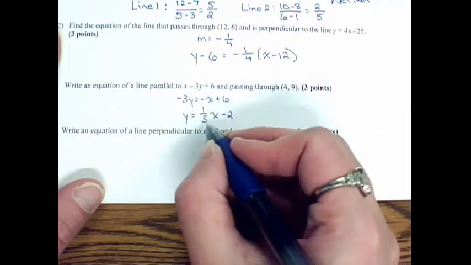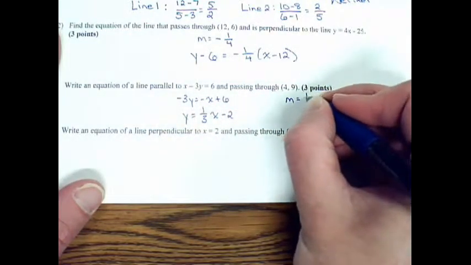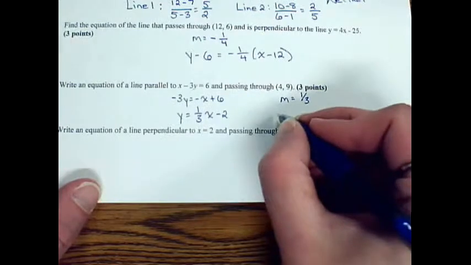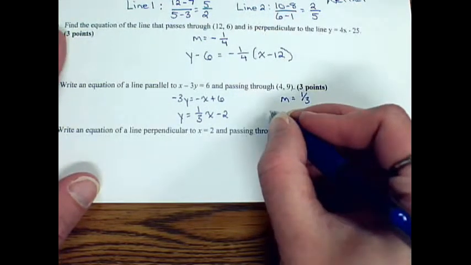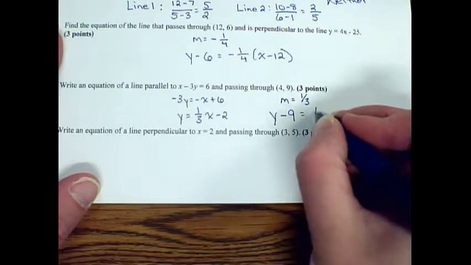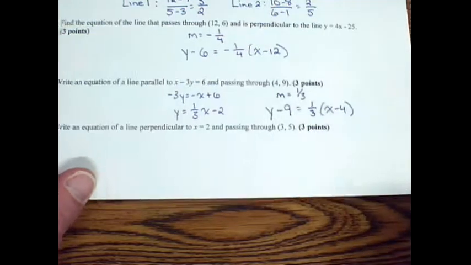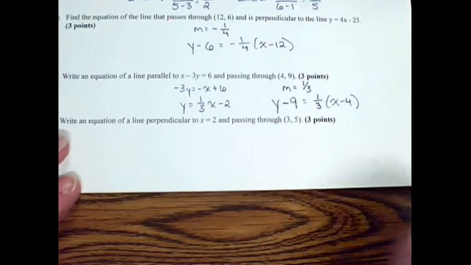So the slope of this line is 1/3. If I'm parallel, then my slope is also 1/3. So, point slope would be y minus my y value equals the slope times x minus the x value. All right.